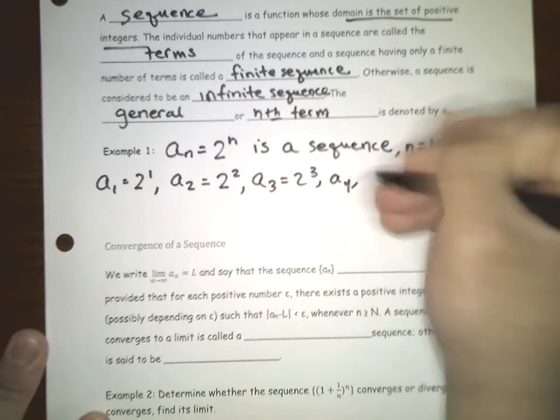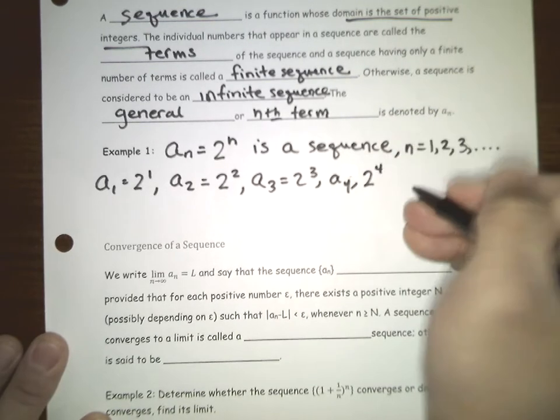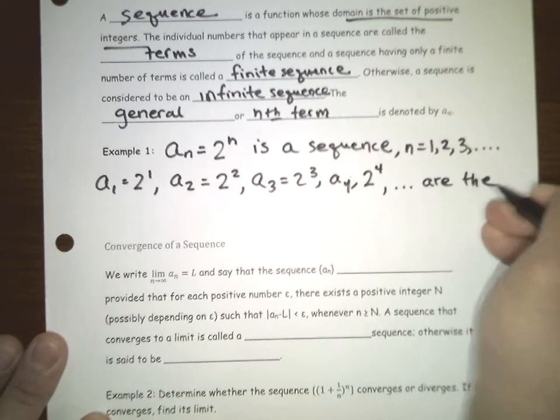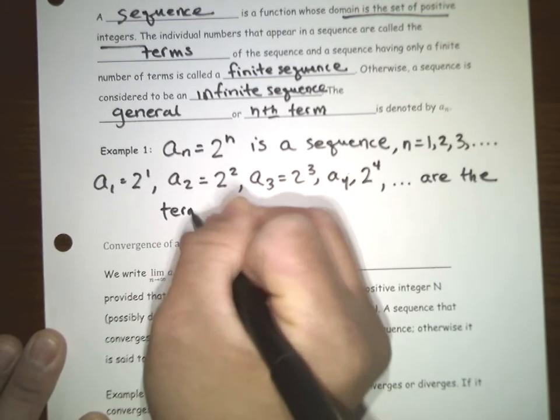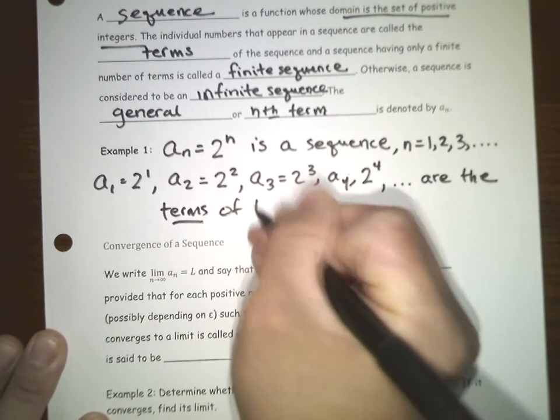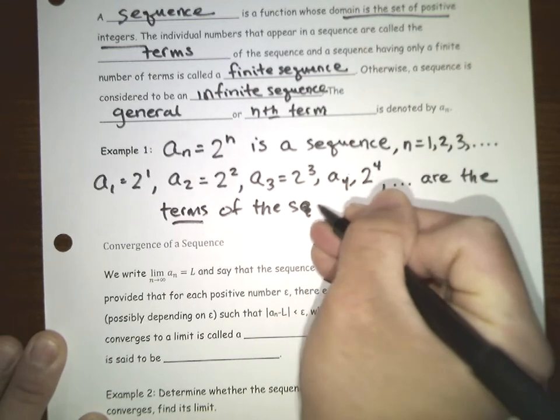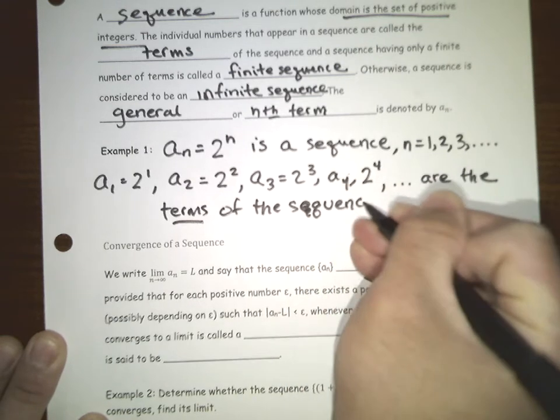So a4 is 2 to the 4, etc. These are the terms of the sequence.